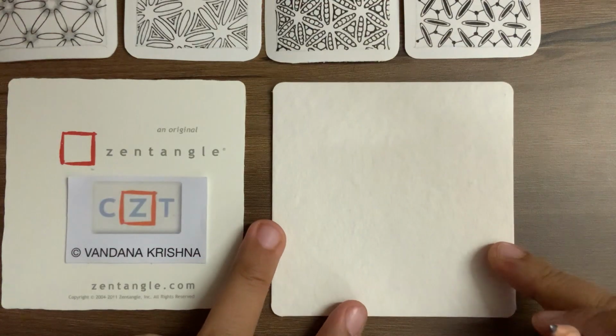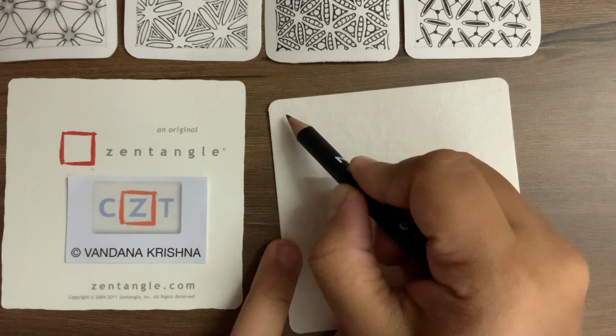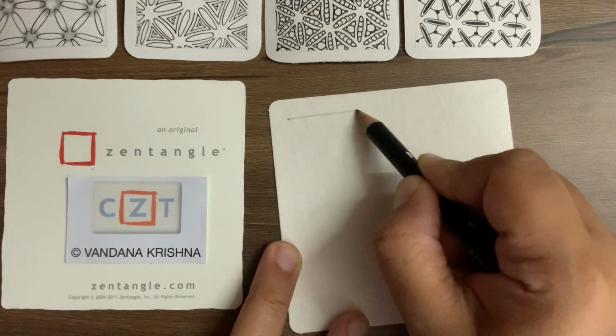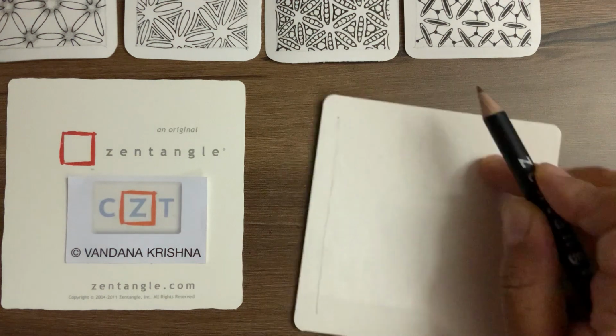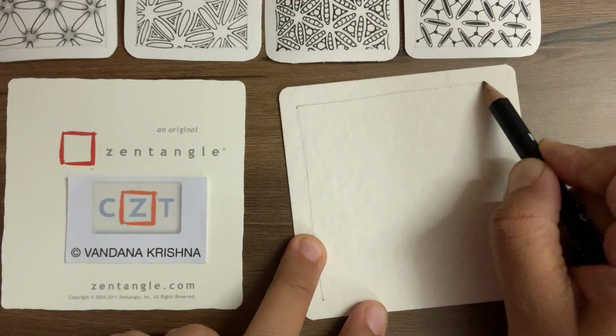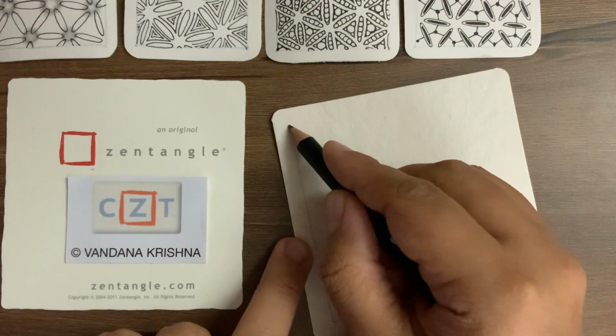So let us take our 3.5 inches tile and start with our pencil creating a border on the tile like this.